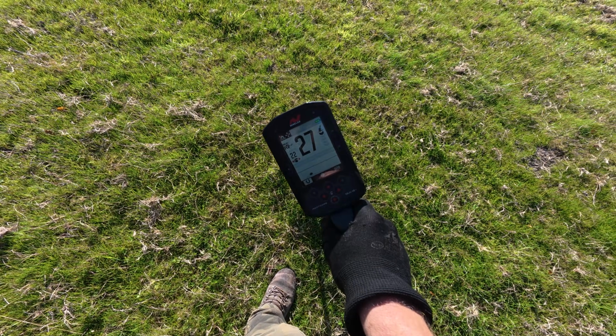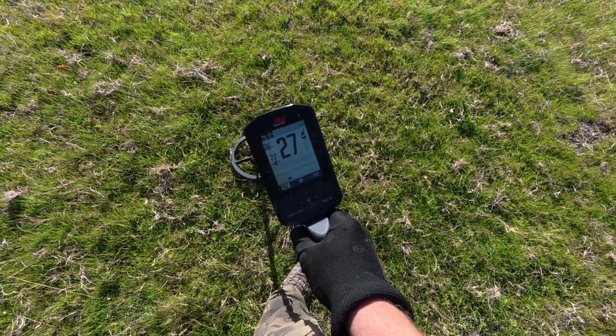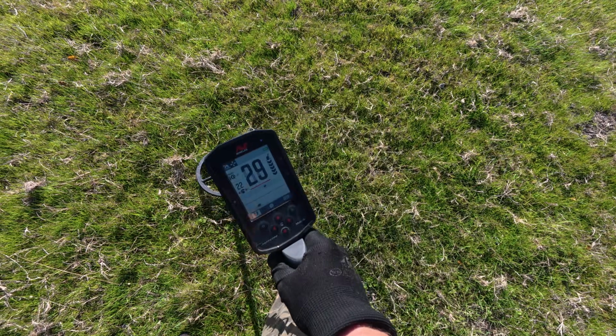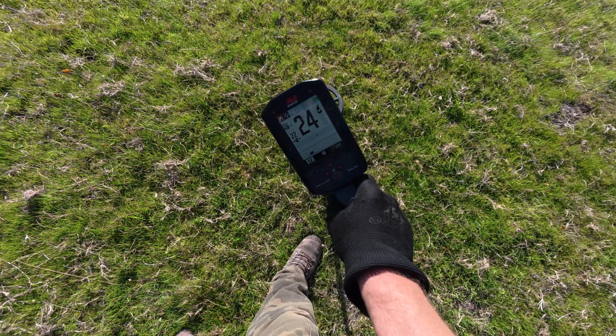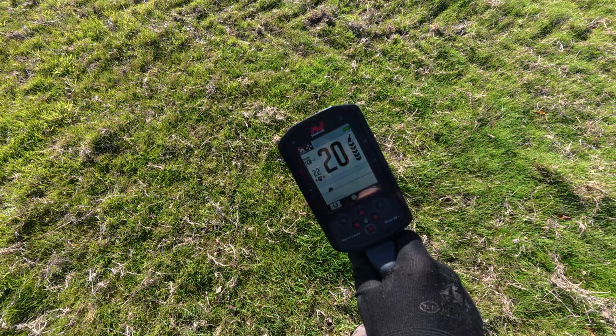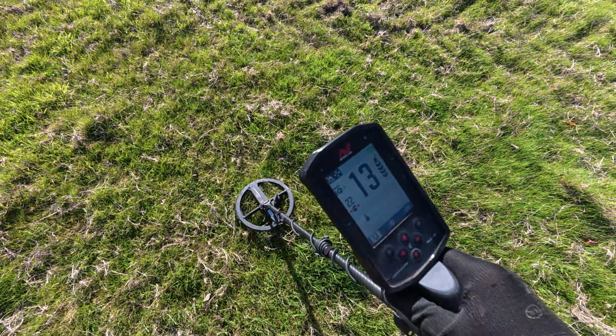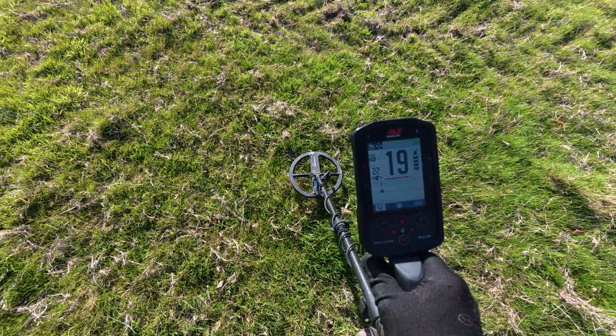Another really good example of a shallow target. This is a lot bigger, but it's screaming. And I'm going to leave that one because it's far too bright. 20 coming up on the target ID. Yeah, this is something I'll go for.